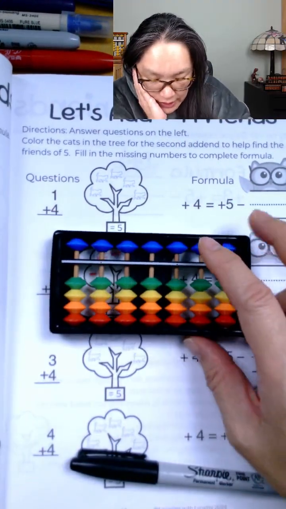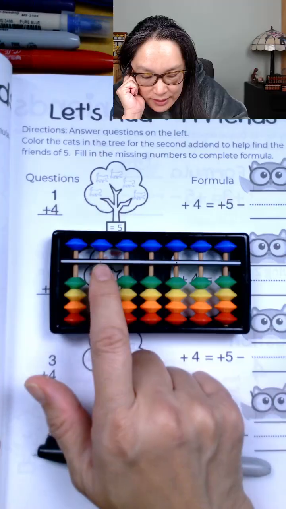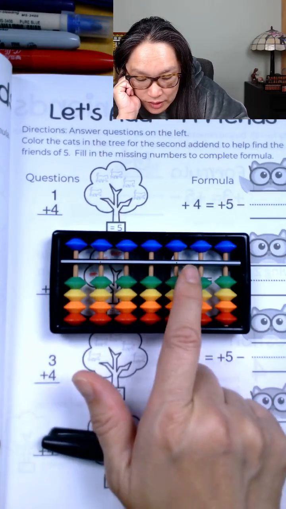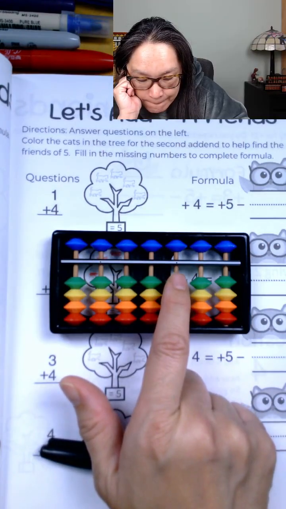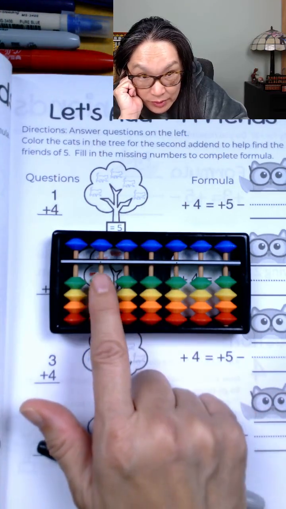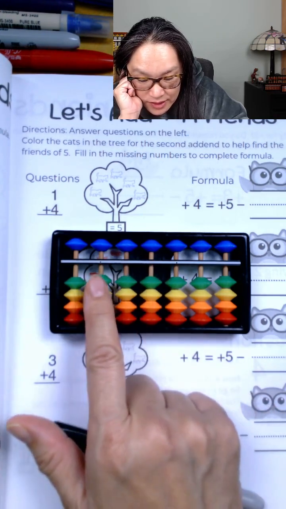So here we are, back to here. The reason why I was over here was because I use this dot as my label. This label is my ones place. I can be my ones over here, or I can be my ones over here. So I have my ones, my tens, my hundreds, my thousands, and my 10,000s.